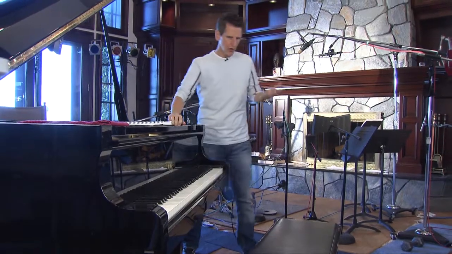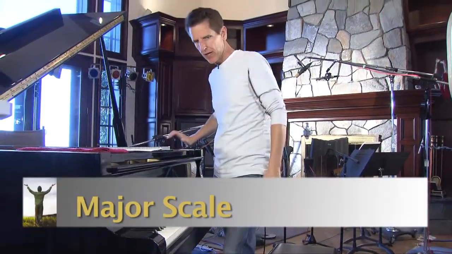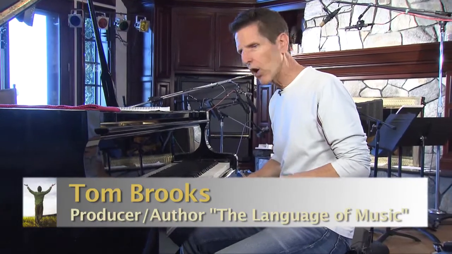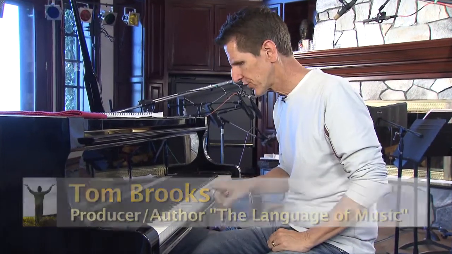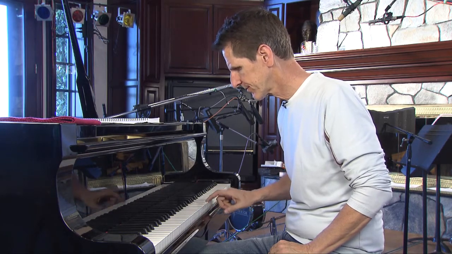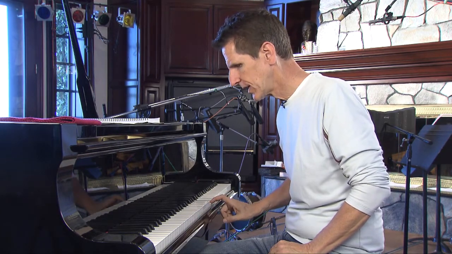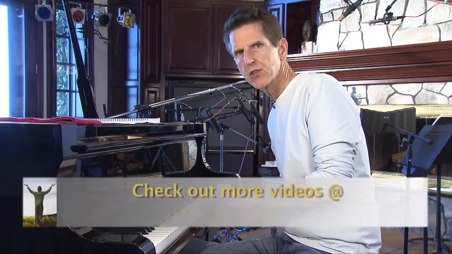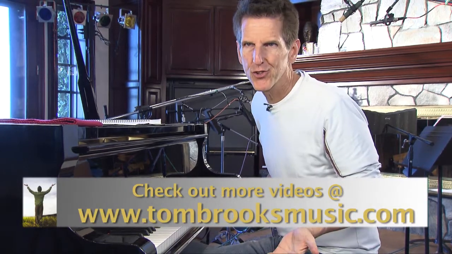So now we're going to talk about the major scale. Kind of like we did before in the basic building blocks, we're going to start on middle C, and we're just going to walk up the white keys of the piano, starting on middle C. If you did that, congratulations, you just played your first C major scale.